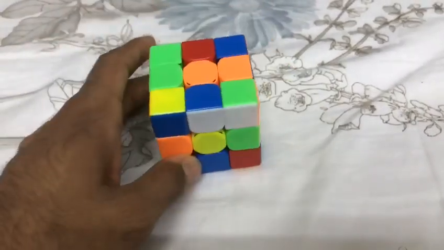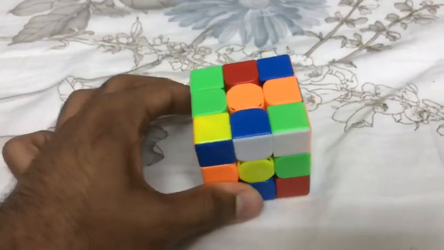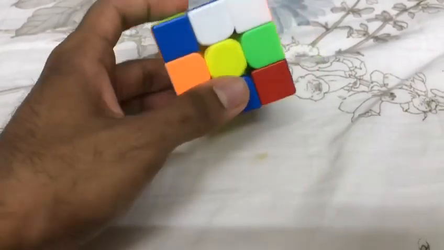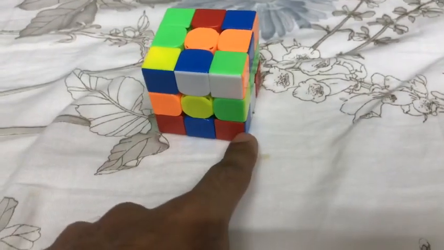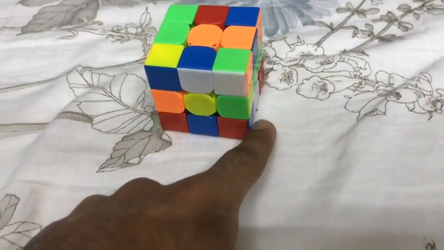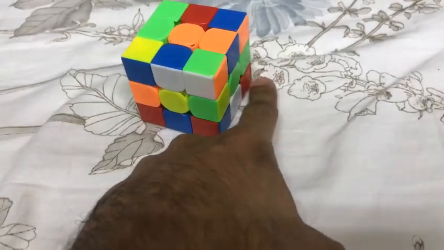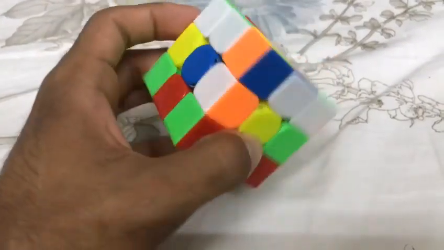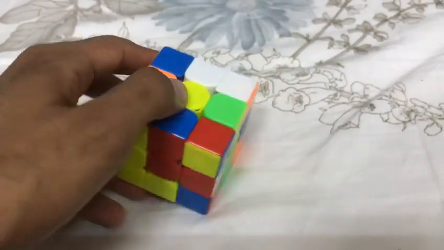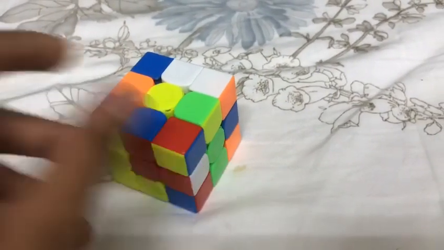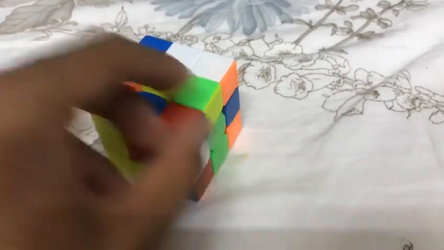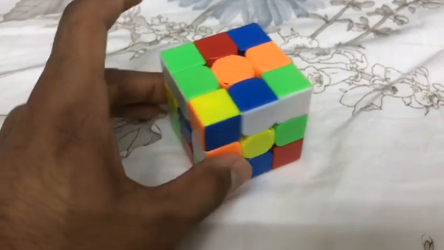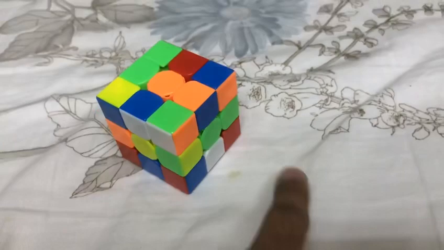So now corner number 5 is the corner that has to be solved over here, and corner number 6 is the corner that has to be solved over here. In this case, given that we have solved these 2 corners, corner number 5 is going to be this corner because this has to be solved here. Luckily it's already solved. And corner number 6 is this corner because this is the corner that goes in here.